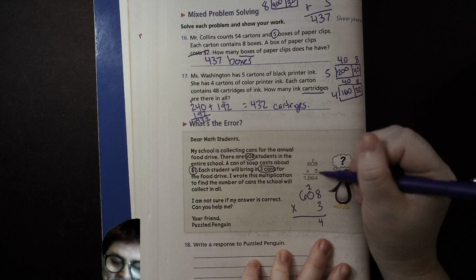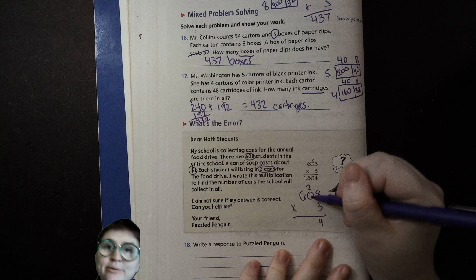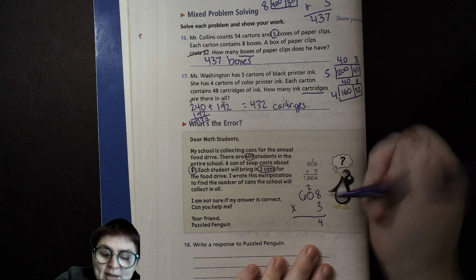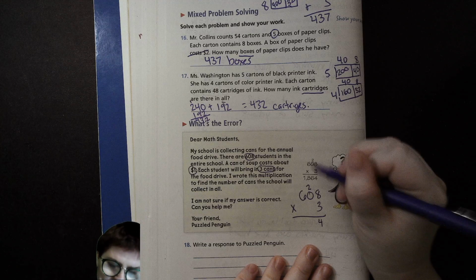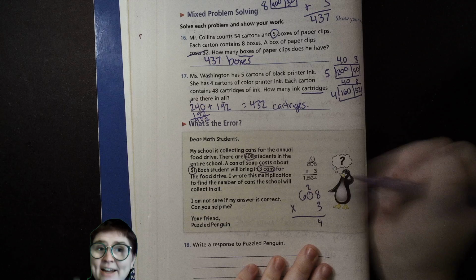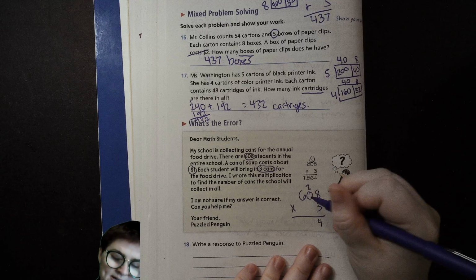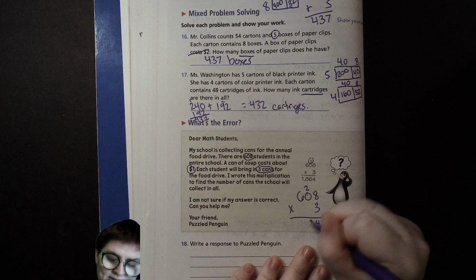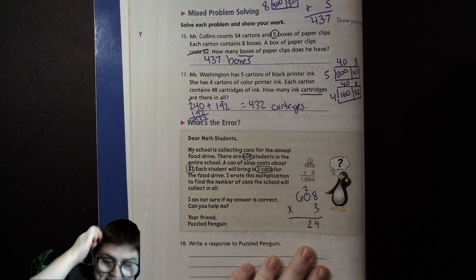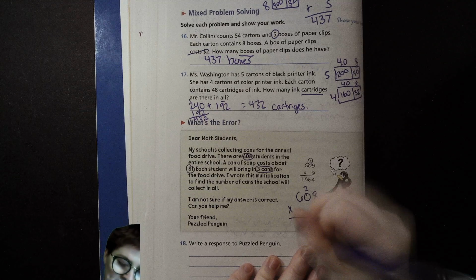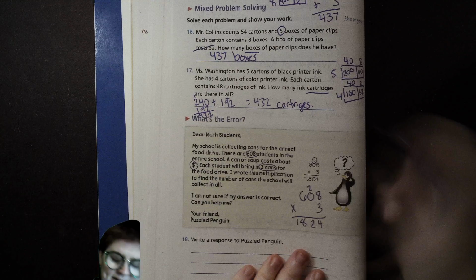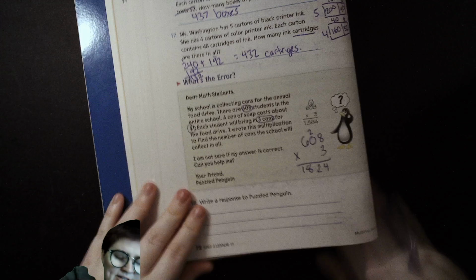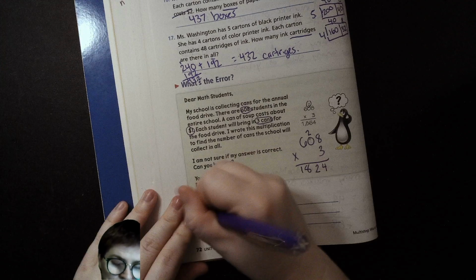I am seeing what they did. 3 times 0 tens is what? 0, right? But he did 3 times this 2. And really, you're just supposed to add in that 2. So 3 times 0 is 0 plus 2 more is that 2. And then 3 times 600 is your 1800. So rather than multiplying 3 times 2, they should have just added the 2.